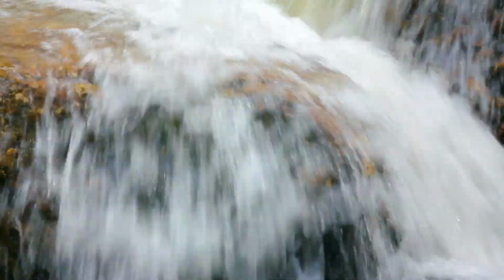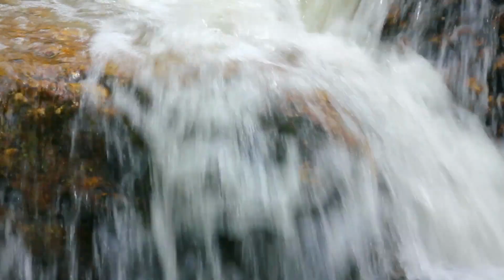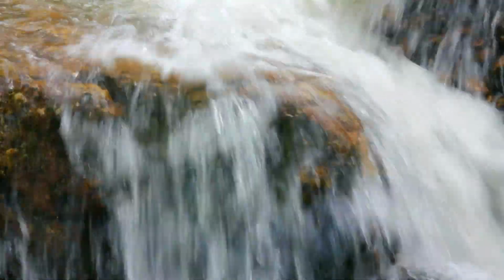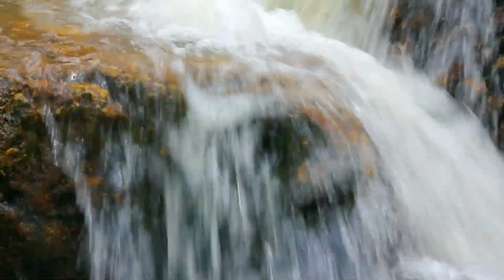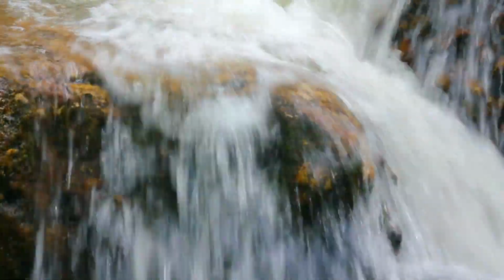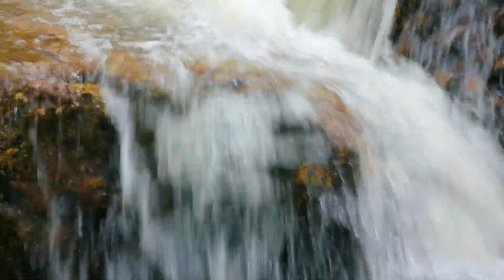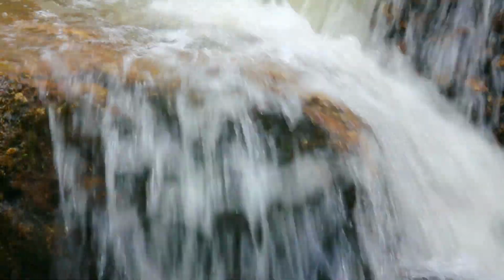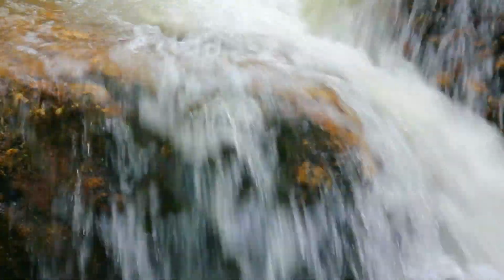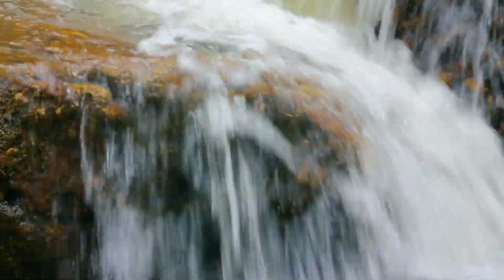By embracing these safety considerations, individuals can fully enjoy the beauty of waterfalls while ensuring their own well-being and respecting the natural environment. Remember, safety is key to a rewarding and unforgettable waterfall experience.